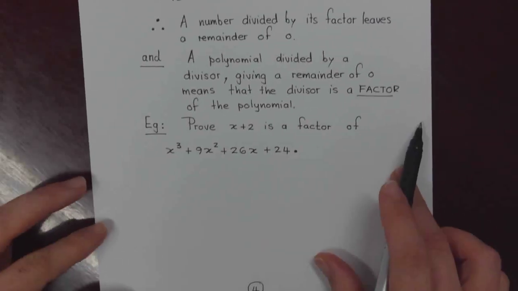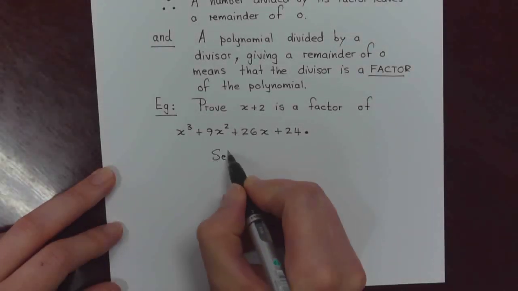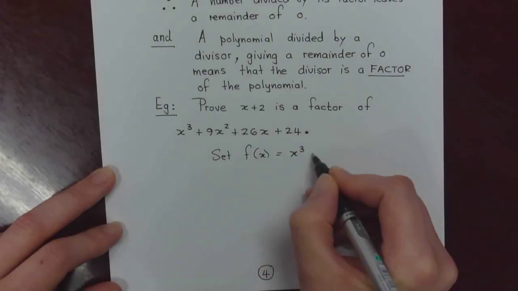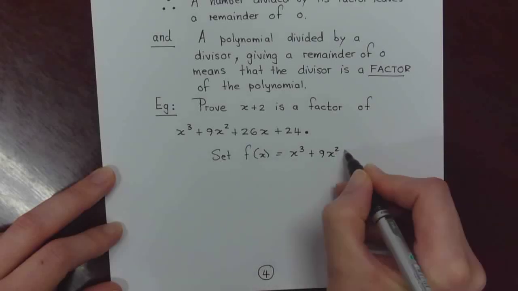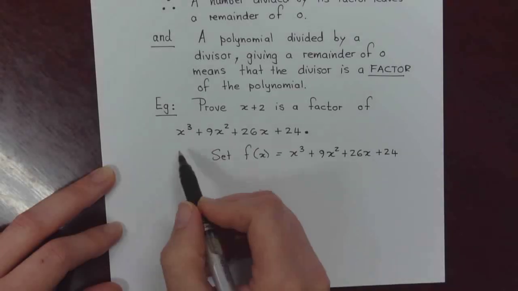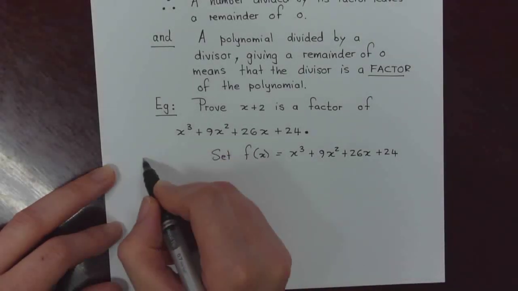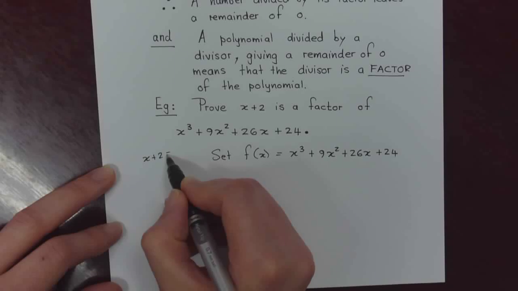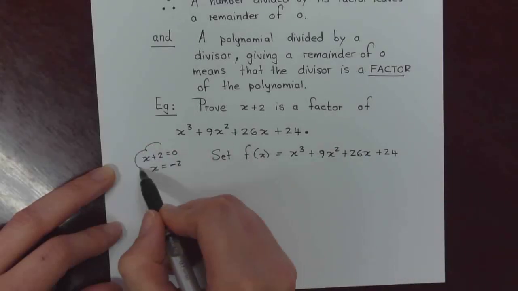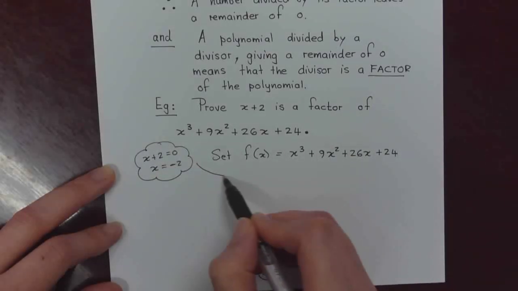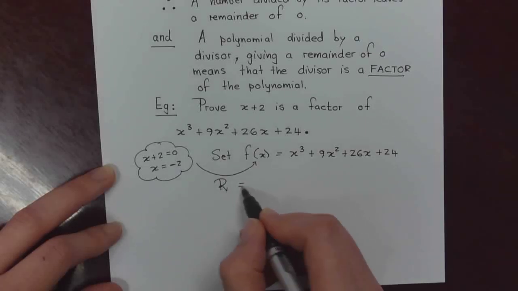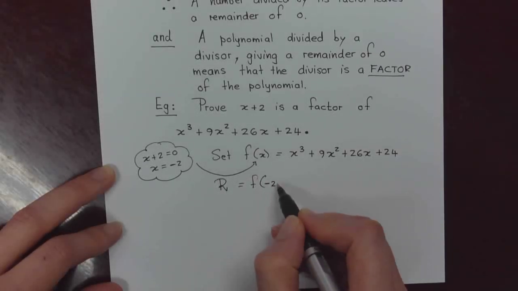So we're going to go back to the remainder theorem and we're going to say, let's set f(x) equal to x cubed plus 9x squared plus 26x plus 24. And then quickly, again, I'm just going to do it here on the side. I'm going to take that x plus 2, the divisor, set it equal to 0. And that's going to give me x is equal to negative 2, because this will tell me what needs to be substituted into f(x) to get the remainder. So we're going to say the remainder then is equal to f of negative 2.